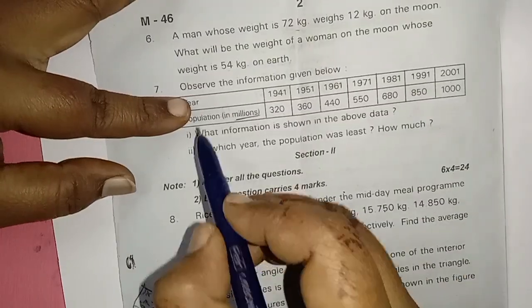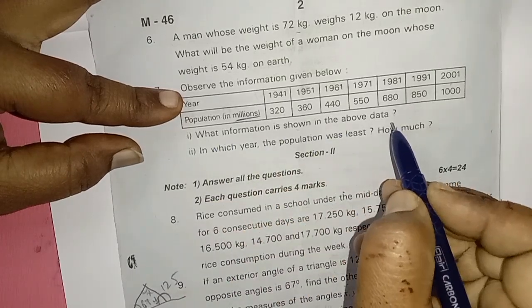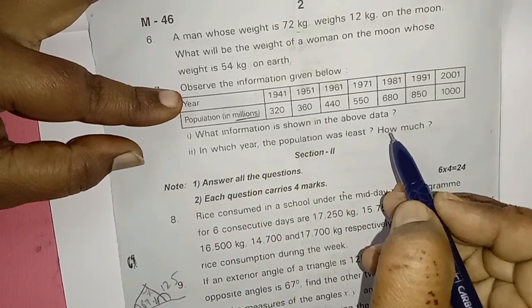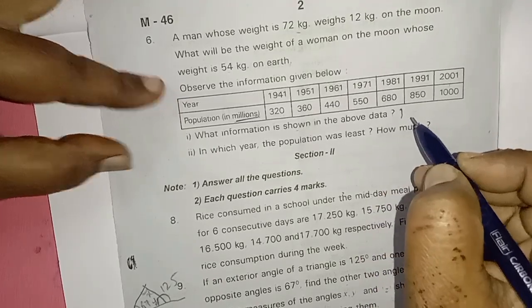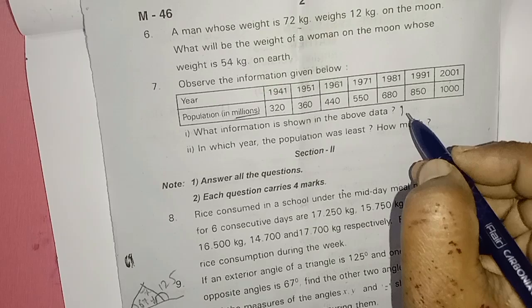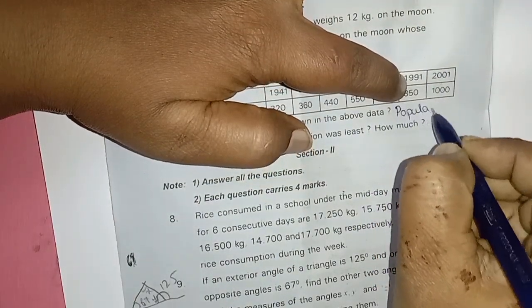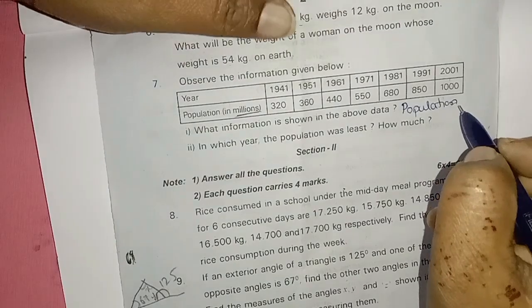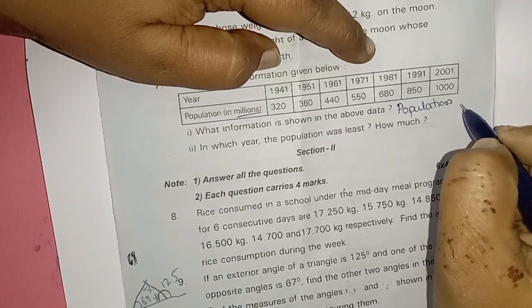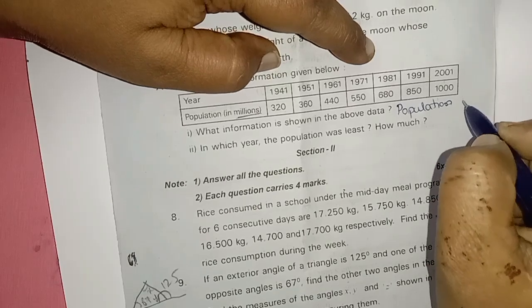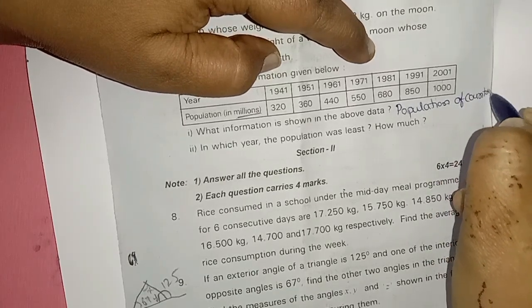Okay. So what is our question? What information is shown in the above data? Population. So you can write directly population growth. We can write population of country also.